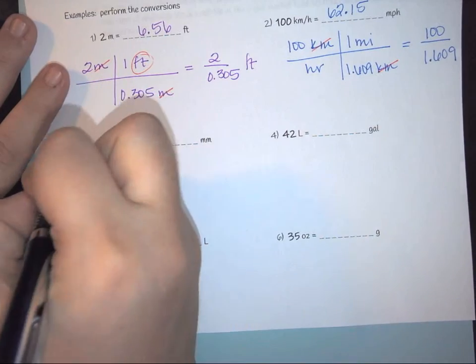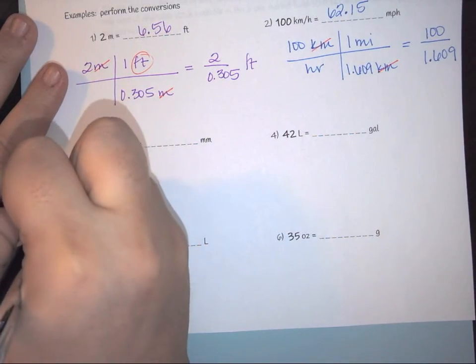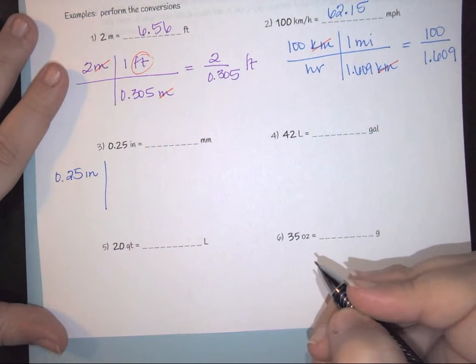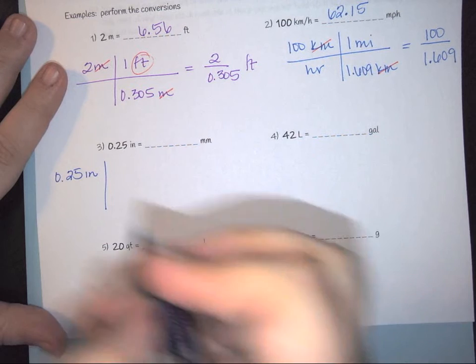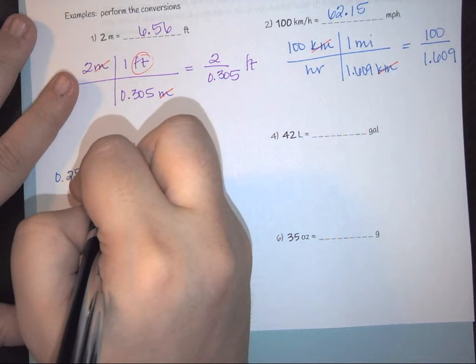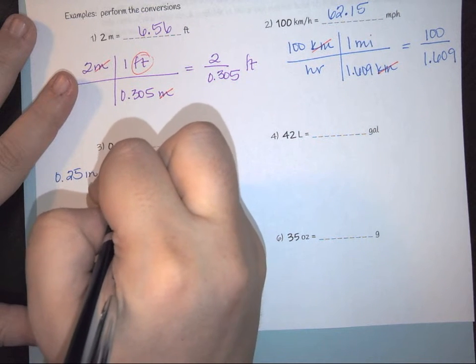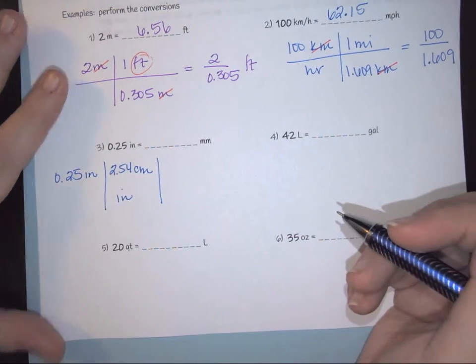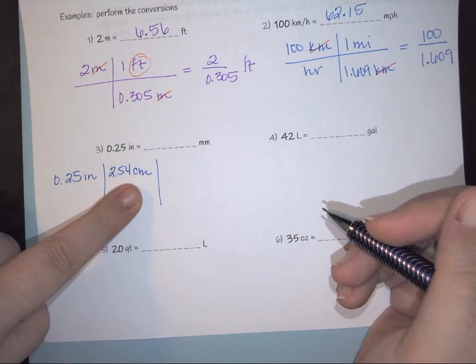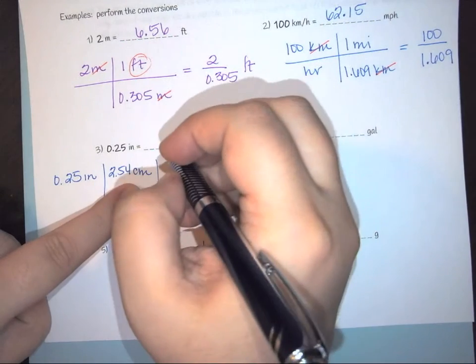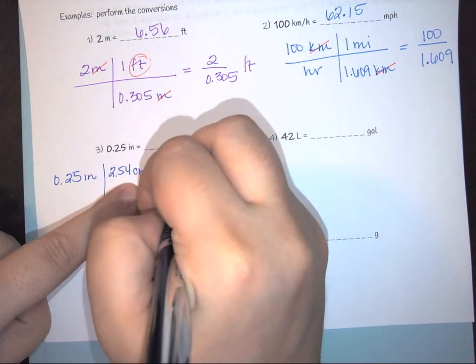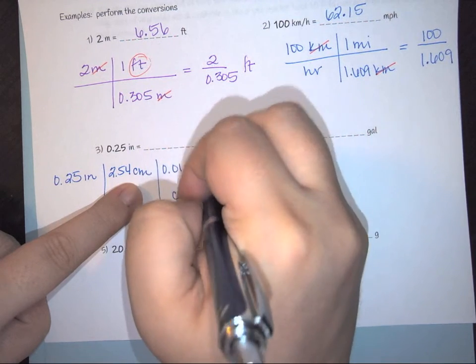So here we're going to start with 0.25 inches, and I'm going to use that there are 2.54 centimeters per inch. Once I'm in centimeters, I now have to get rid of centimeters. So I know that there is 0.01 meters per centimeter.